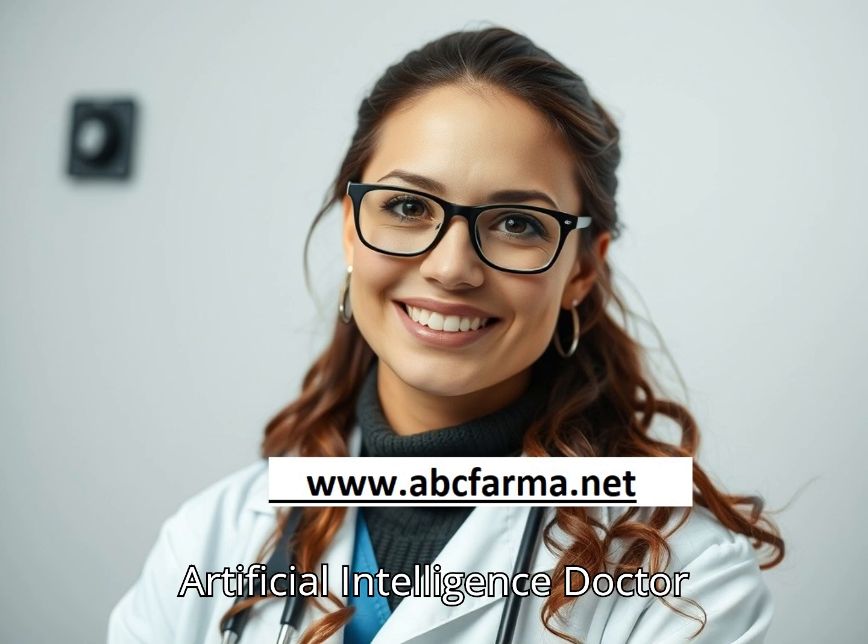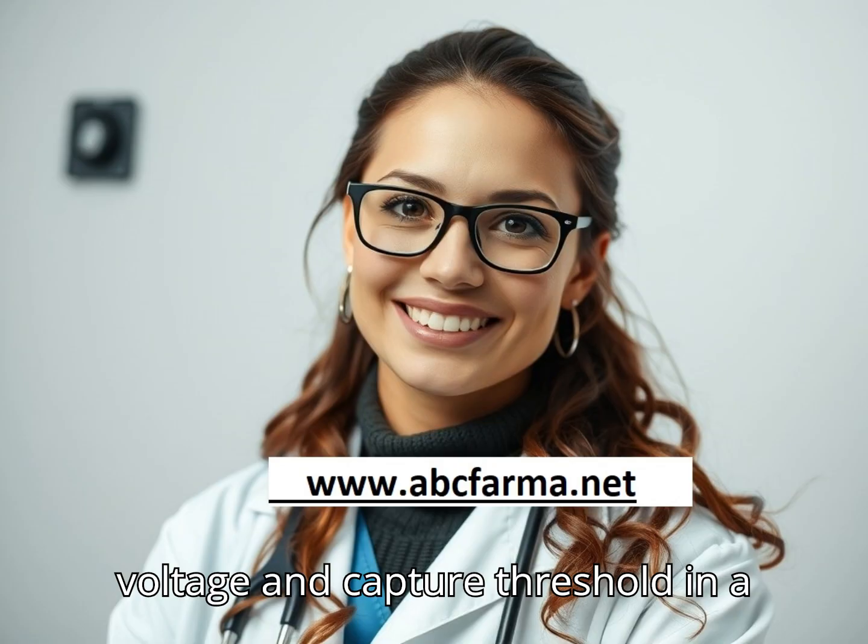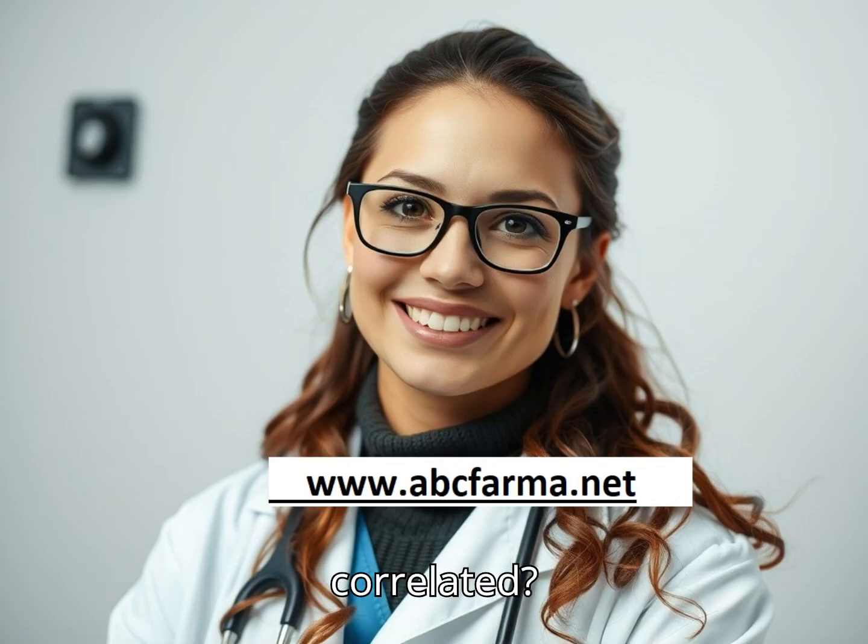Artificial Intelligence Doctor. User question: What is the difference between output voltage and capture threshold in a leadless pacemaker and how they are correlated?